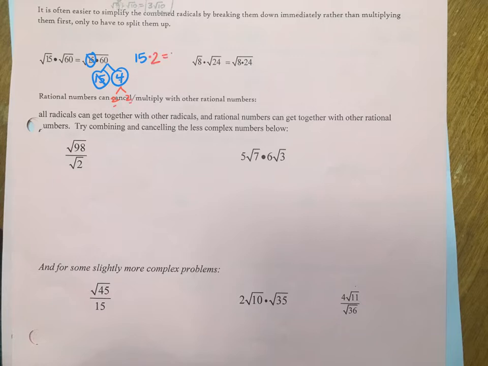So this actually equals 30. There was nothing left inside except a 1, a factor of 1. So this was a perfect square. It's just 30. Whereas 8 times 24, I don't know what 8 times 24 is off the top of my head. And if I did know it, then I would still have to break it into pieces.